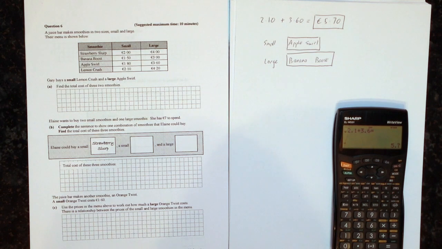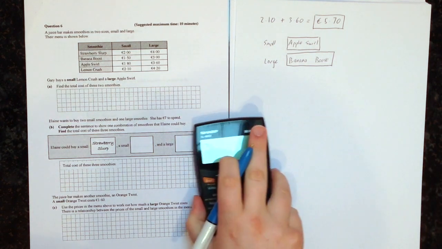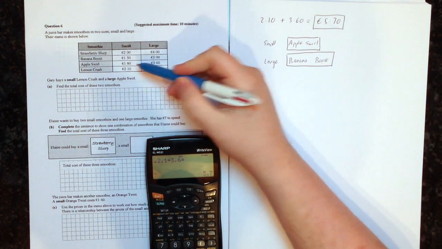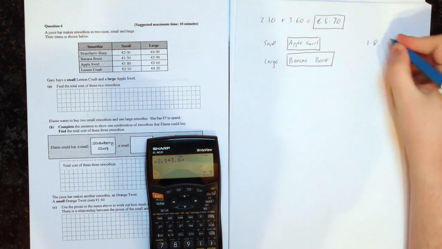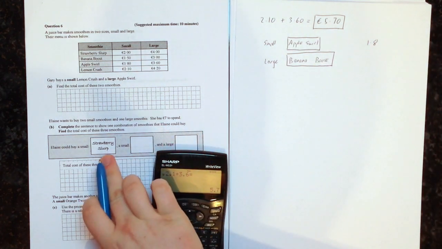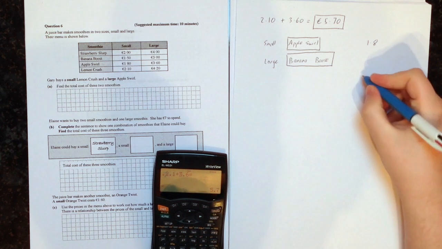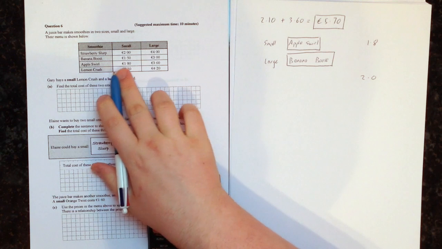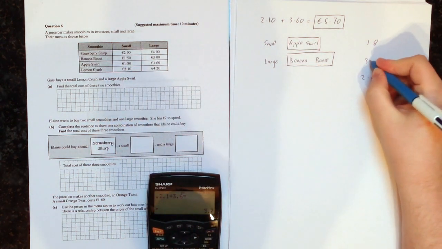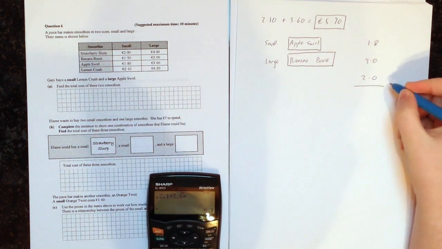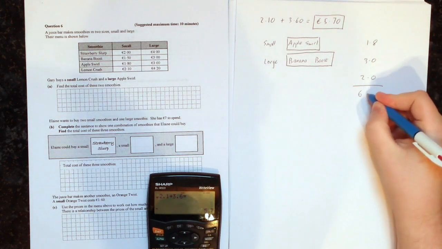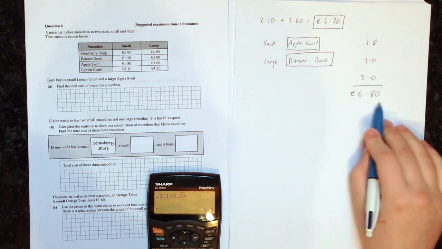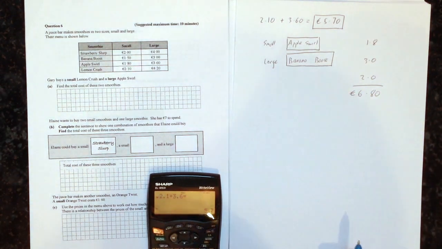Now we want to find the total cost of these 3 smoothies. So we have a small apple swirl costs $1.80. A small strawberry slurp costs €2. And a large banana boost costs €3. So if we add those together, we'll get €6.80. So that is the cost of the 3 smoothies.